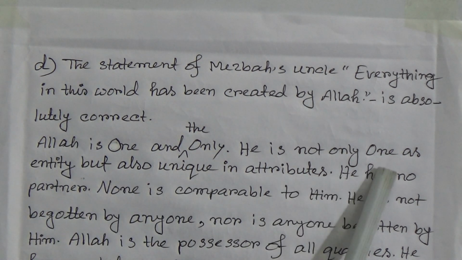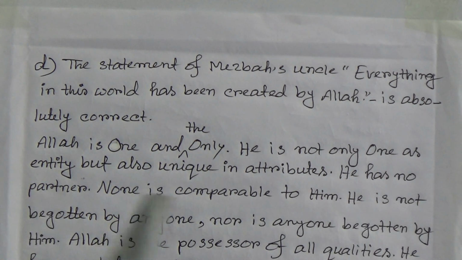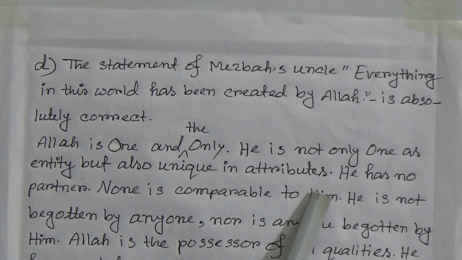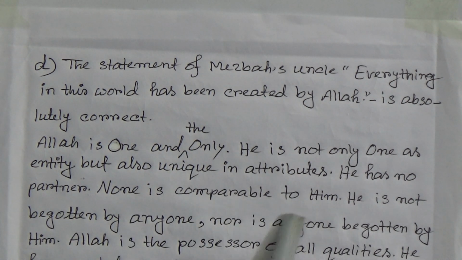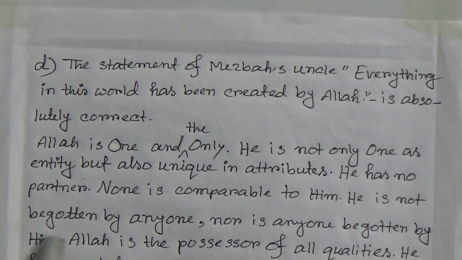He is not only one as entity, but also unique in attributes. He has no partner. None is comparable to him. He is not begotten by anyone, nor is anyone begotten by him. Allah is the possessor of all qualities. He has created everything. This statement has been indicated in the stem.